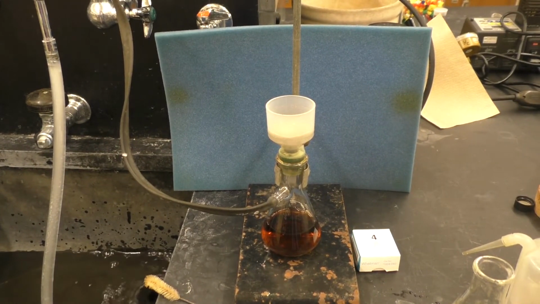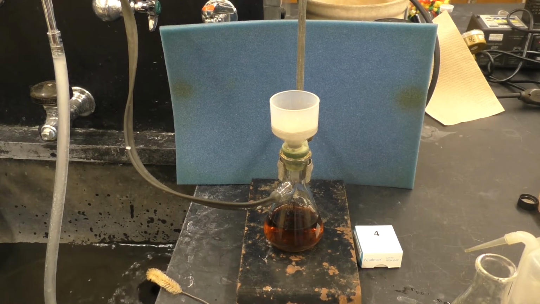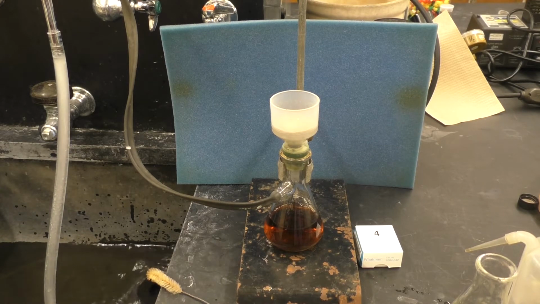So we'll pull air through this for a while, and then we'll place this in a tared beaker and put it in the oven for an additional time, just to help dry the material before getting a crude mass.